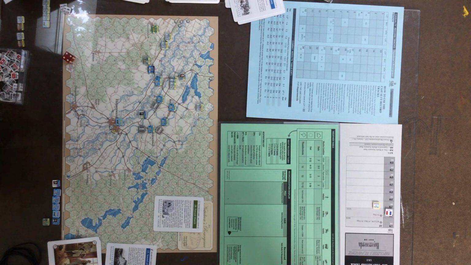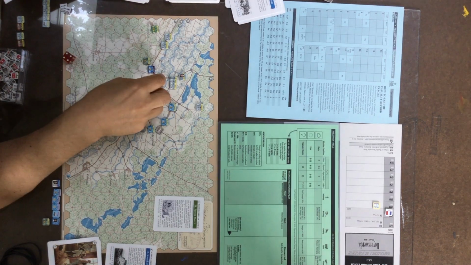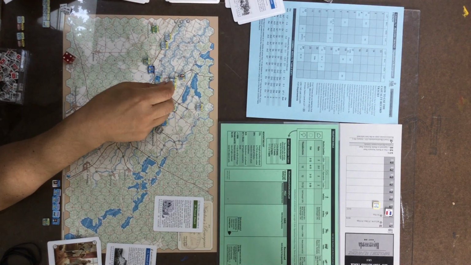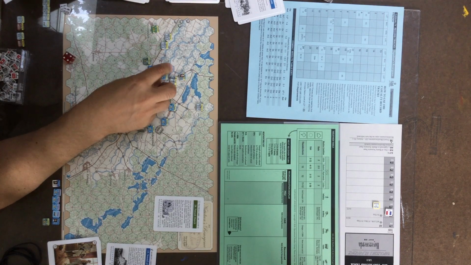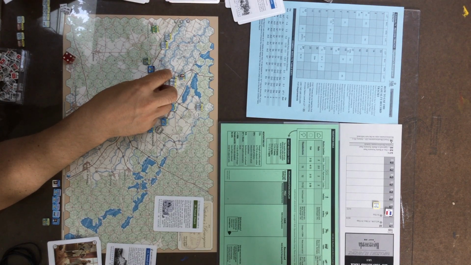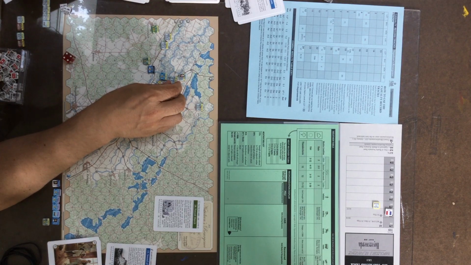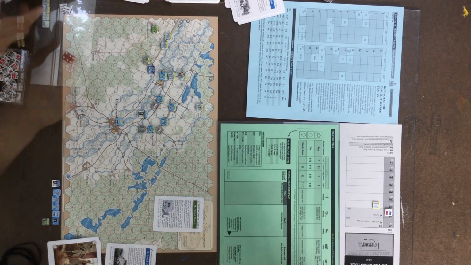So, for the defender, we'll just take the stream modifier. So that's 8 plus 4, 12. These guys have no other modifiers, so 4, 5, 6, 7. It's going to be a 7 to 12, 1 to 1.5.